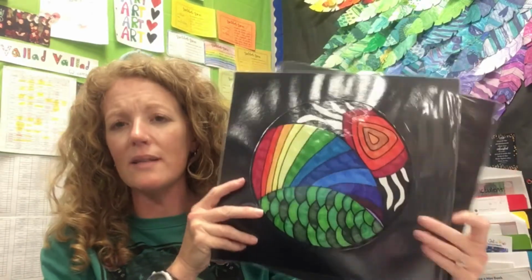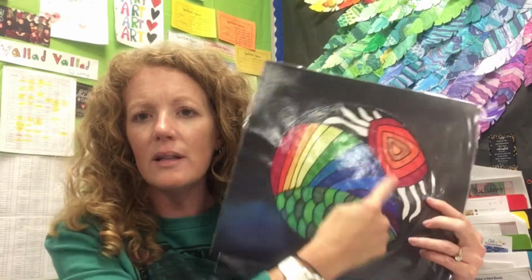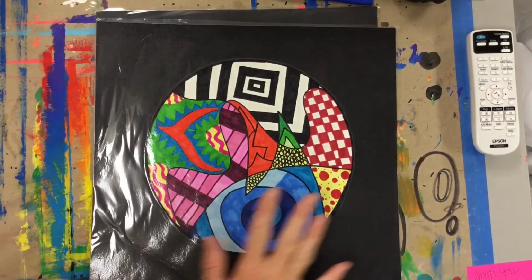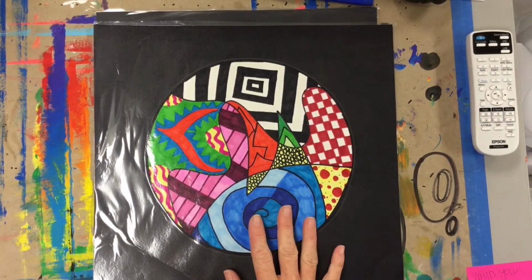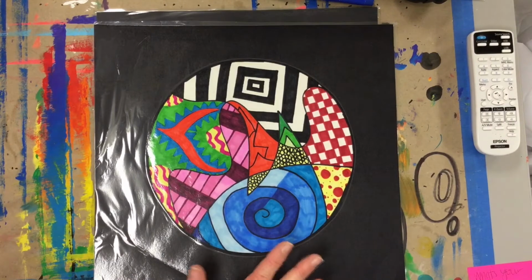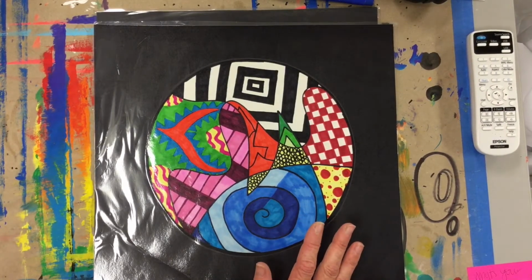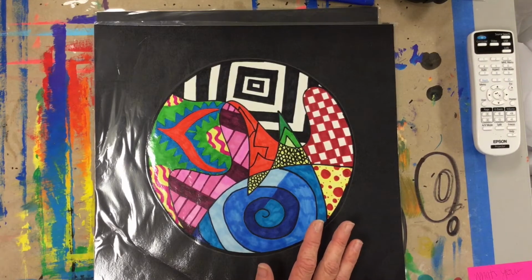All right, we're doing this really awesome radial design. It's asymmetrical, so let's get started. So today we're going to be doing this awesome radial design. Now, if I say the word symmetry, what does that mean to you? Think about that for a second. We've talked about symmetry before in all your years of elementary art.